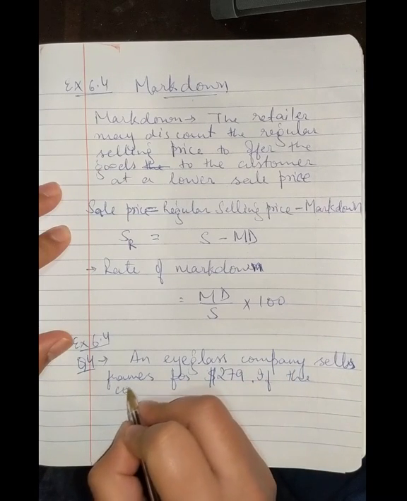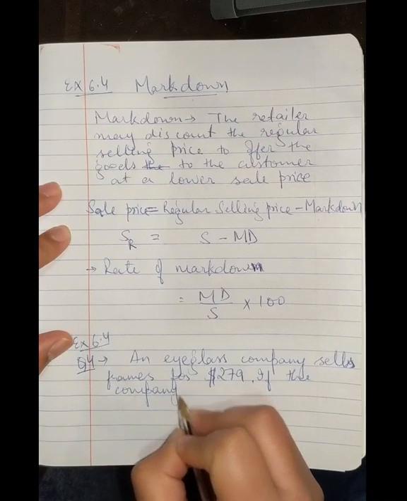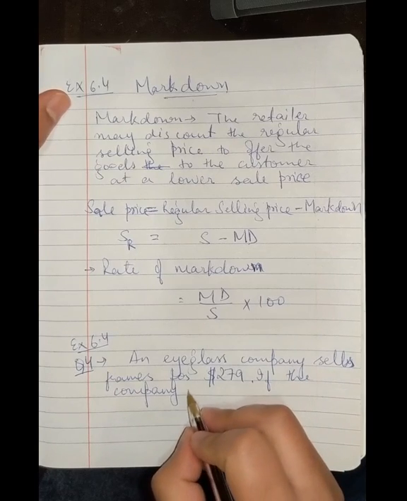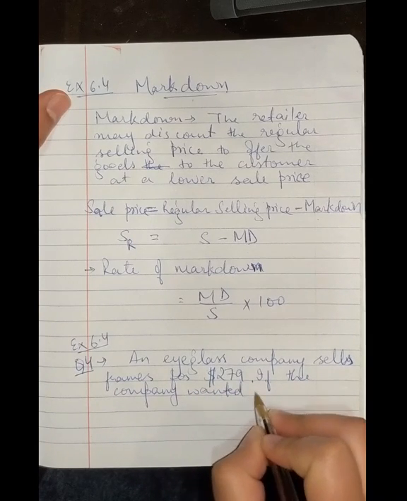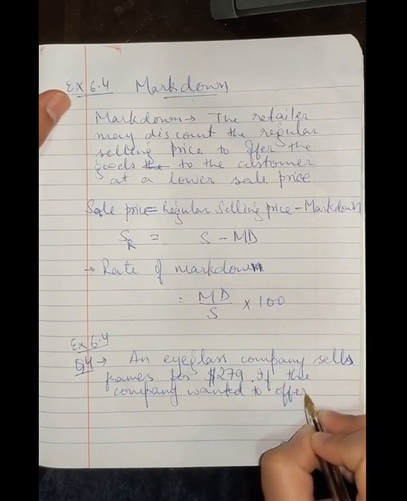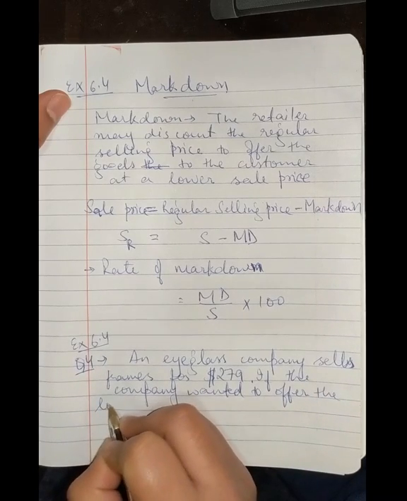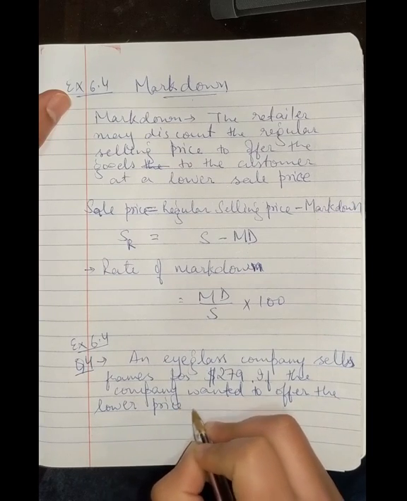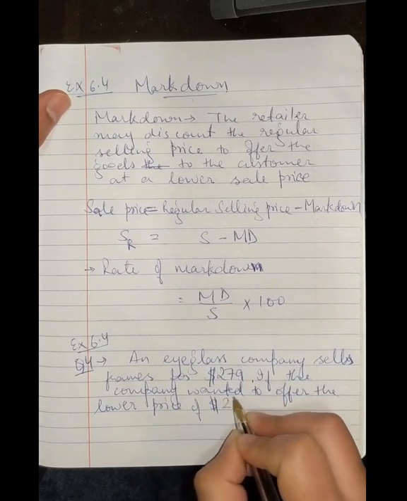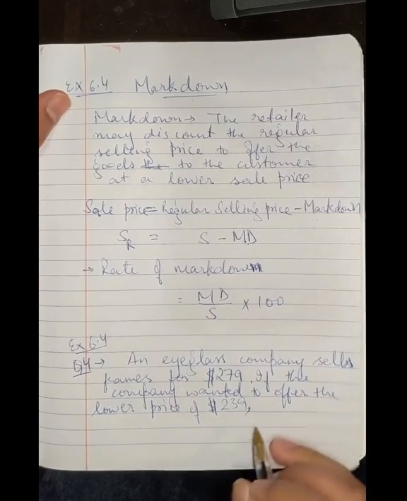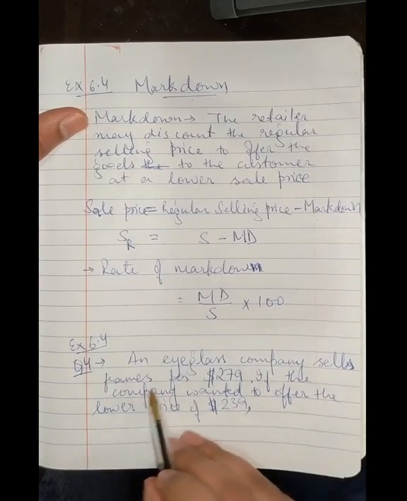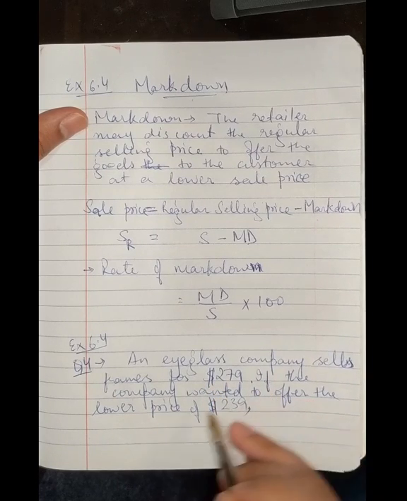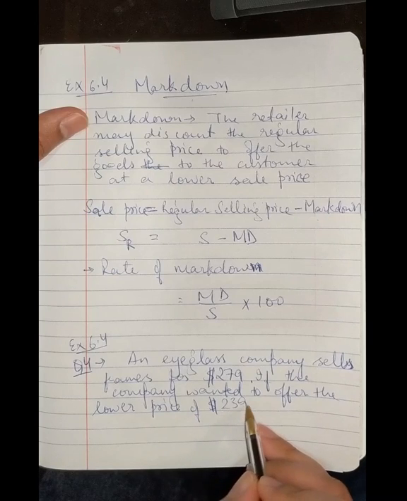If the company wanted to offer the lower price of $239, so usually the company sells frames for $279, but for some promotions the company wanted to offer the lower price of 239.